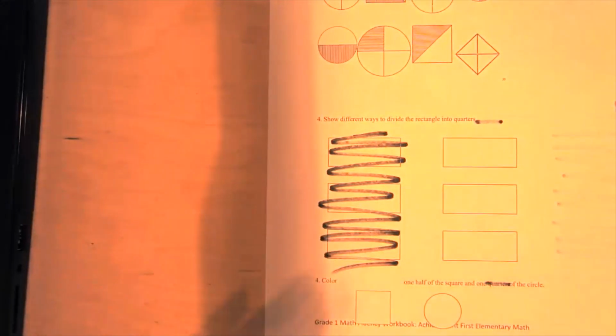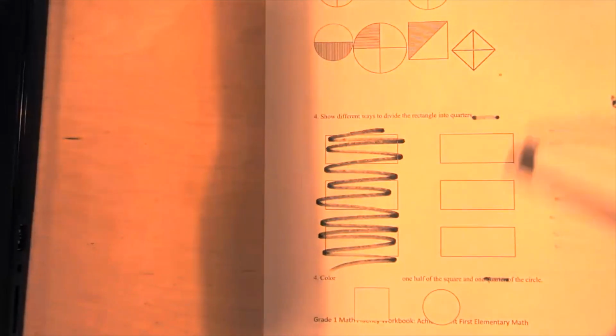Show different ways to divide the rectangle into quarters. How can you divide a rectangle into quarters? All right, and just like last time, we're going to cross those out. Show 3 different ways. Do this one, and this one into quarters.